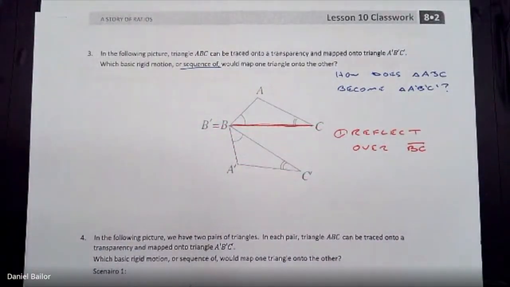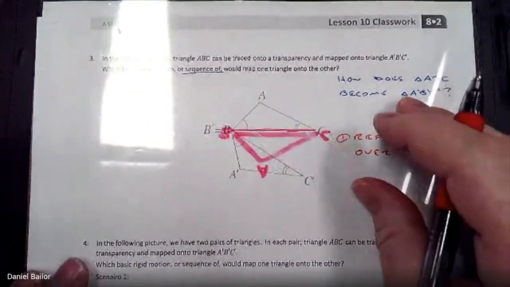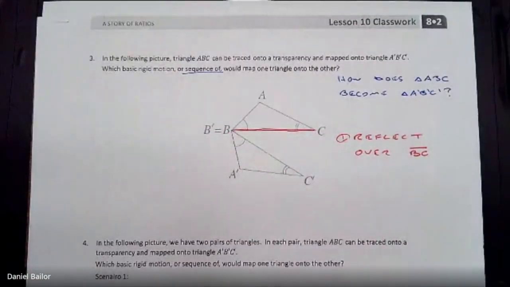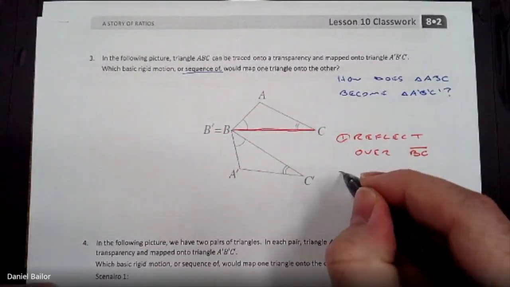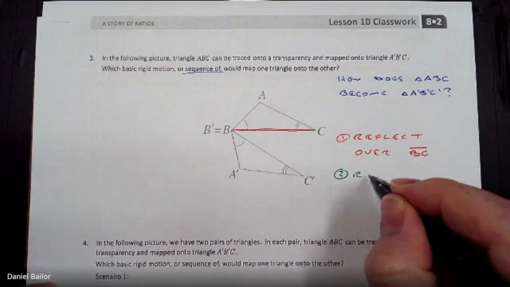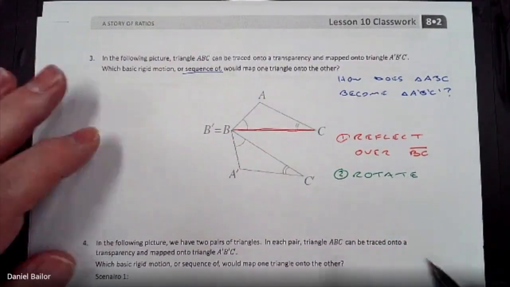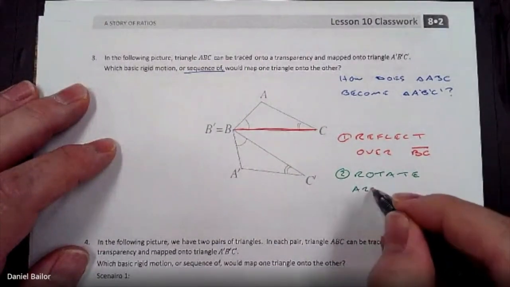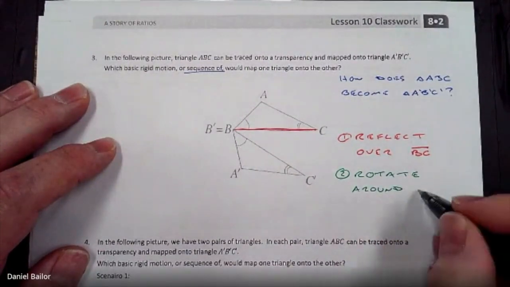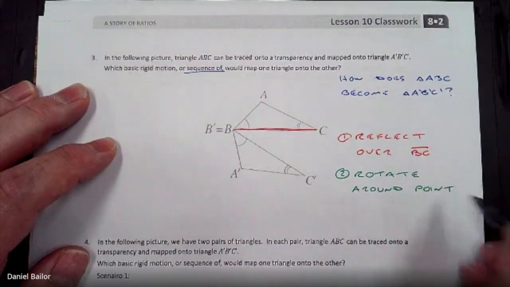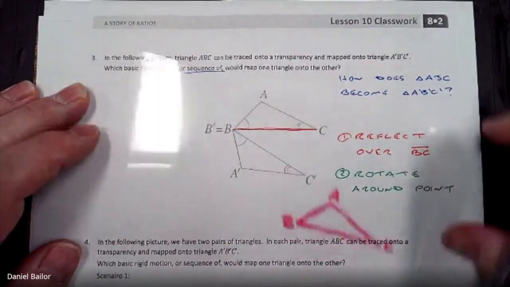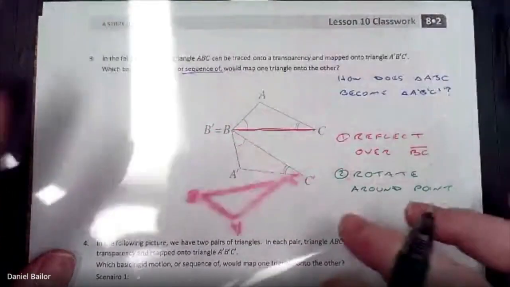Step two, because after we reflect, the images still don't line up. So for step two, we said we needed a spin. Well, we use the word rotate. So we rotate. But what do we rotate around? Remember, you need to tell me a point that we rotate around. Well, here's our flip.